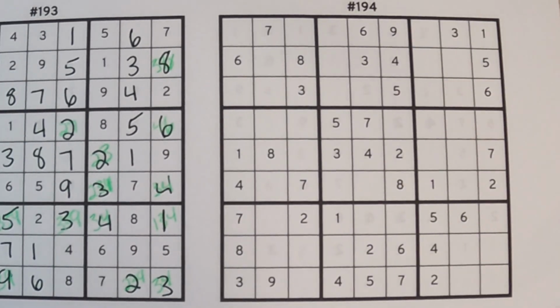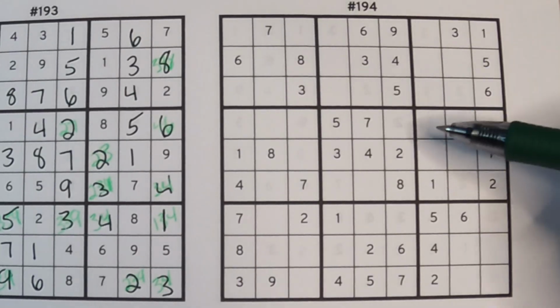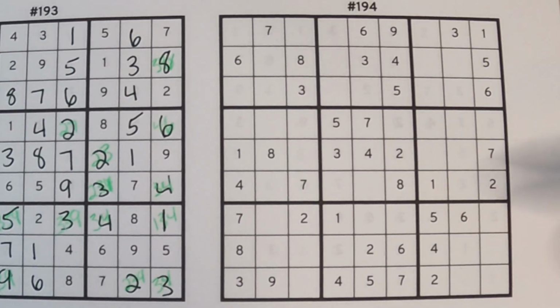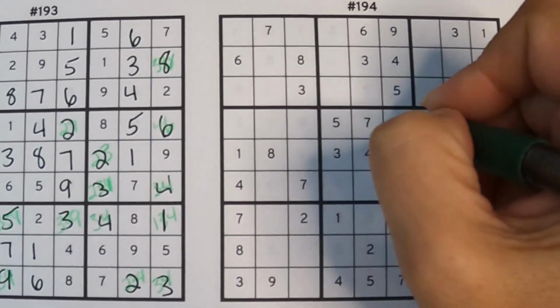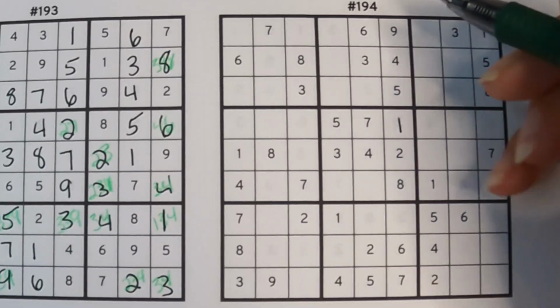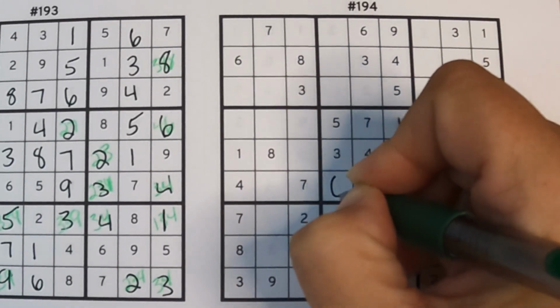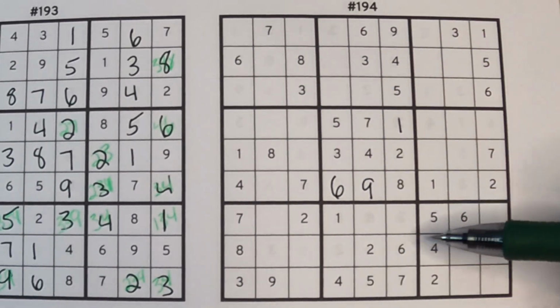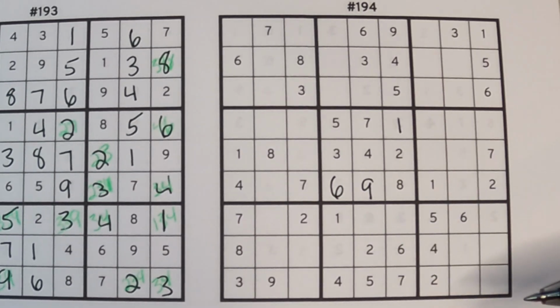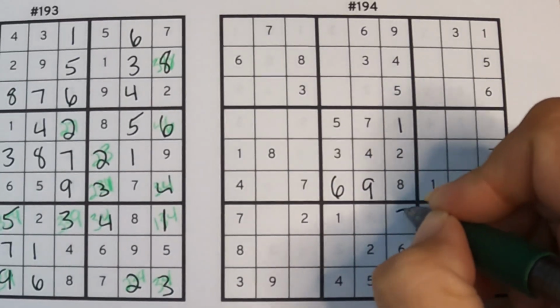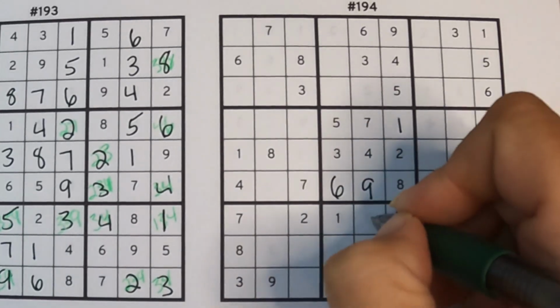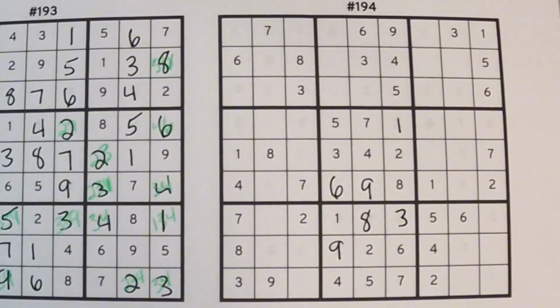Looks like today we're doing puzzle number 194. If we start with this box, we're missing 1, 6, and 9. We've got 6 and 9 here, so this is our 1. 6 here, so 9, 6. For this box, we're missing 3, 8, and 9. We've got 8 and 9 here, so this is our 3. 9 here, so 8, 9.